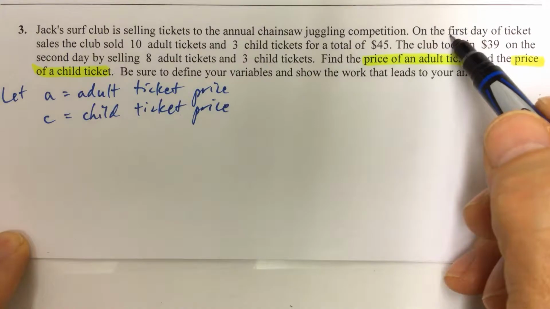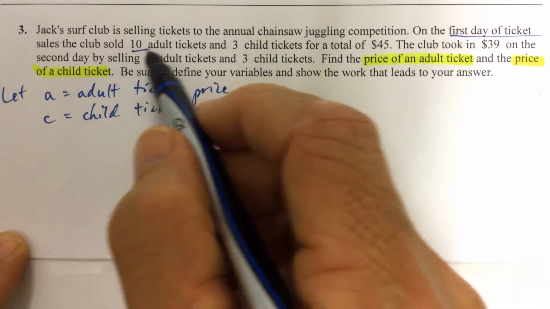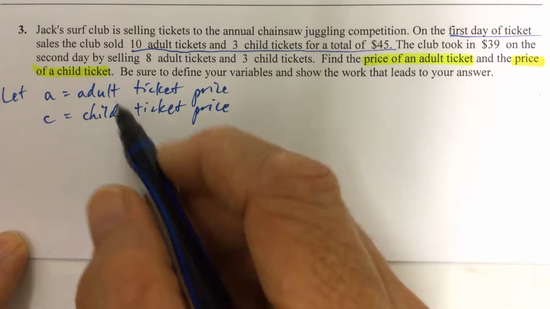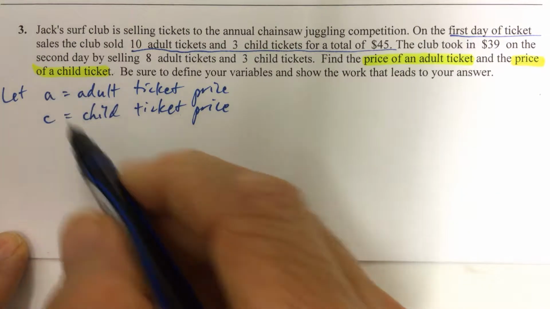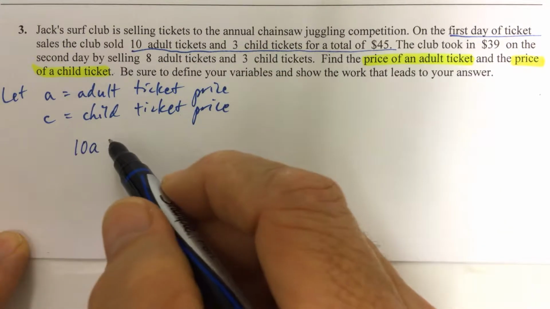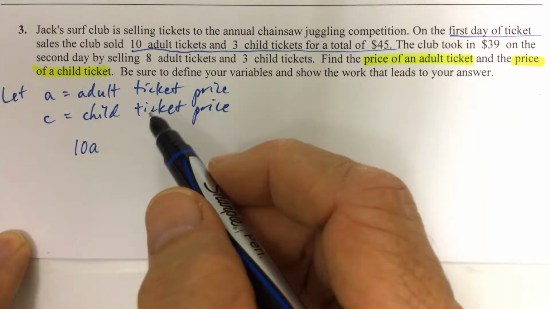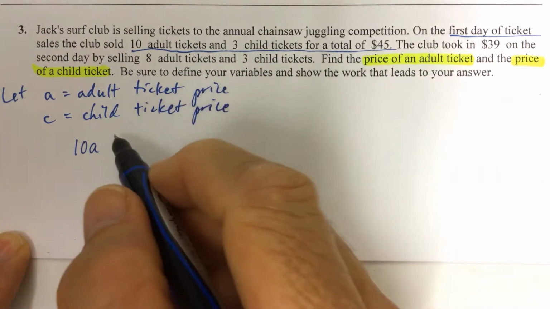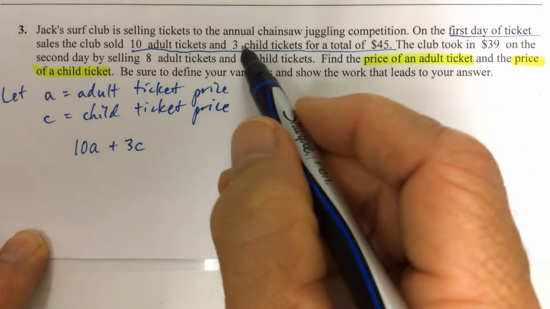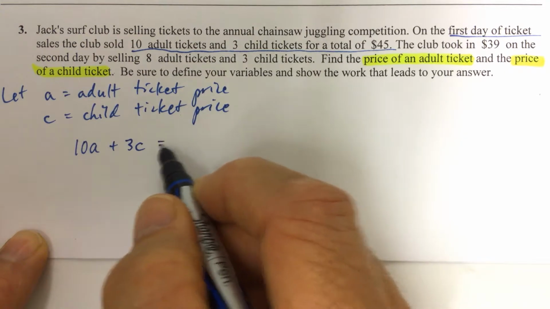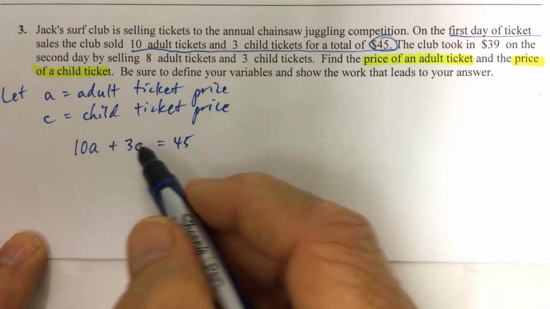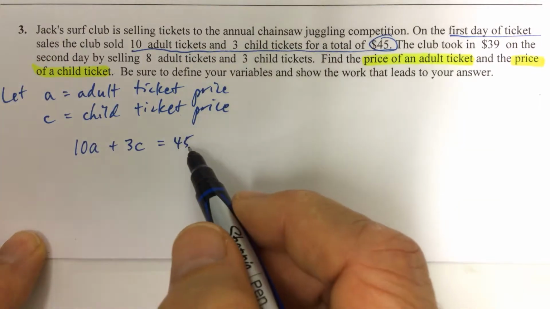So we have day 1 ticket sales. They sold 10 adult tickets and 3 child tickets for a total of $45. So 1 adult ticket costs $A, and 10 adult tickets cost 10 times A. So 10 times A is the amount of money raised by selling adult tickets. And then if you add to that the 3 child tickets, 3 times C is the amount of money raised for the child tickets. They raised a total of $45. So if you take the amount of money from the adult tickets plus the amount of money from the child tickets, you get $45.